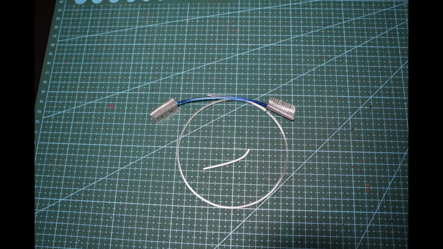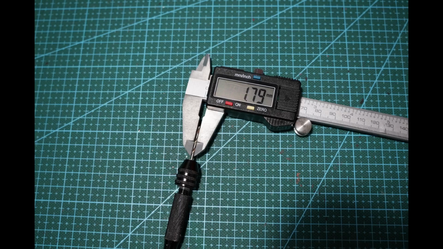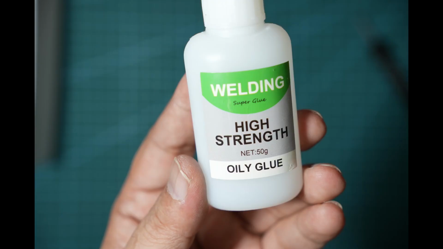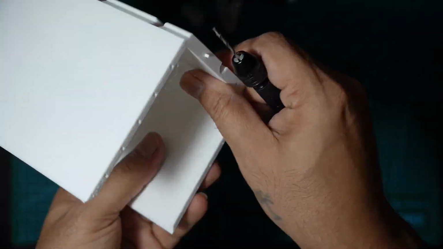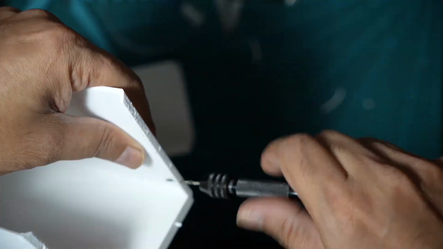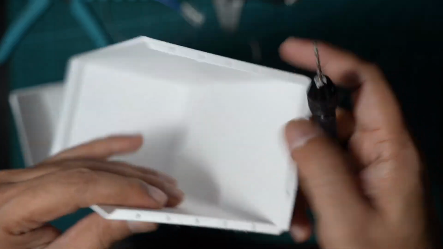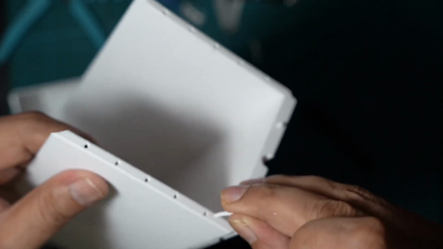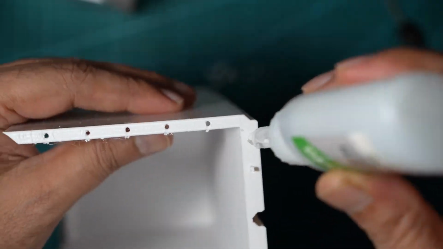Now let's see the assembly process. For that you will need some leftover filament, a drill bit which is almost the same size of your filament or a little larger. I don't have the exact size, but mine was like 1.8, a cutter to cut the filament and some glue. So I'm using this glue which you can see on your screen. Let's start by widening the holes. So take your drill bit and gently drill all the holes by hand. Now take your spare filament and test if we can insert it in the holes. If all okay, then we can proceed to the next step of gluing.